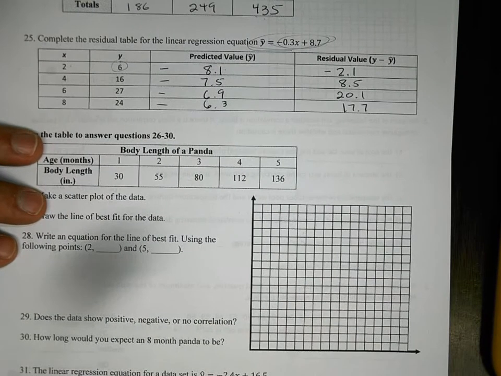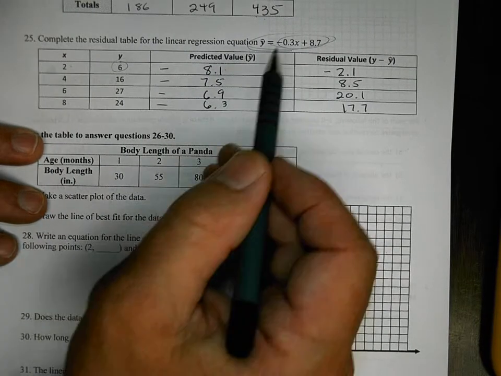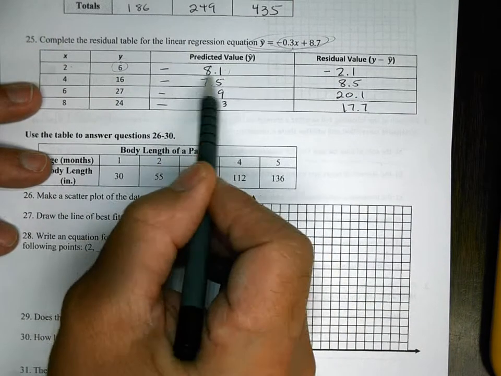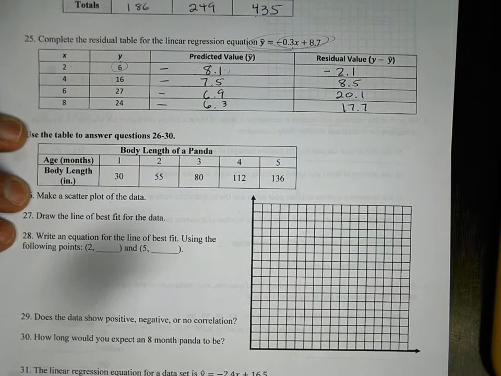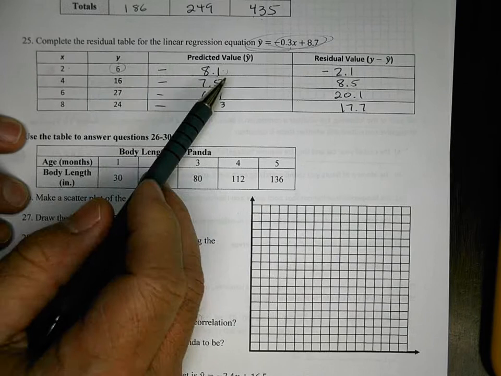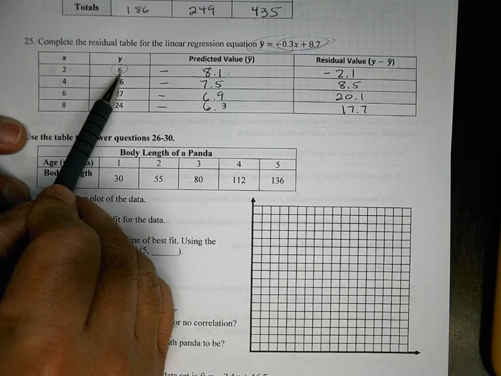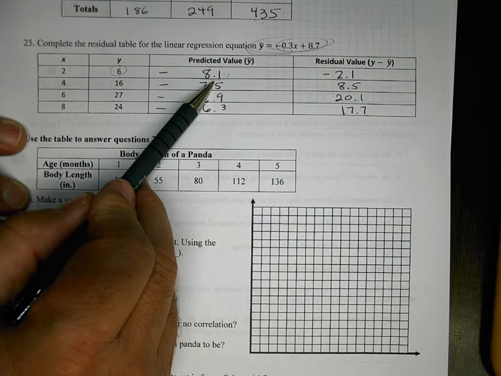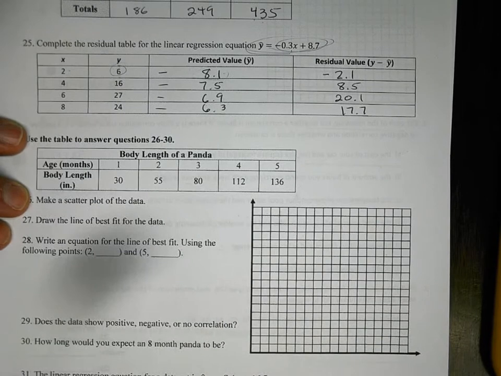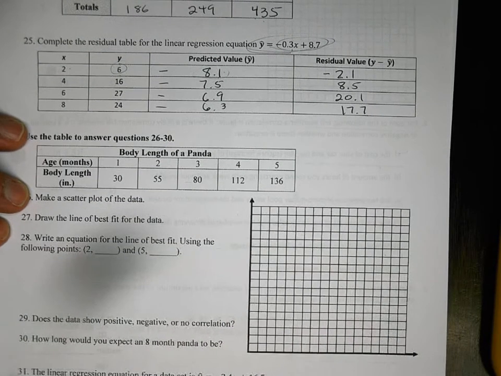We want you to plug in some value for x and get the predicted amount like we did right here. And then it's going to say the actual amount when x equals whatever we said is here. You simply find the predicted amount and then subtract the predicted amount from the actual amount to get your residual. Questions? Okay, let's move on then.